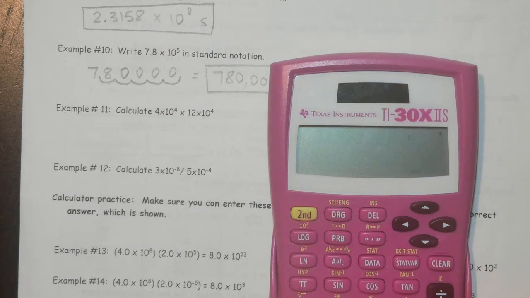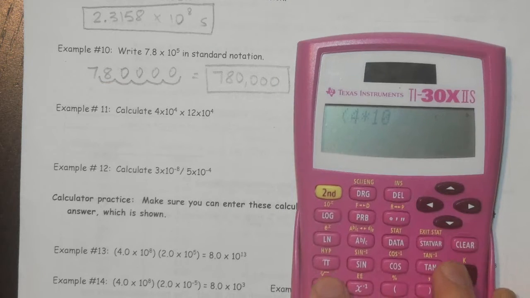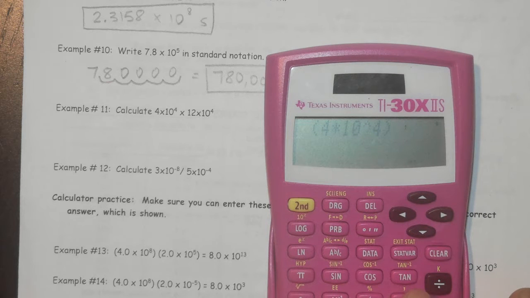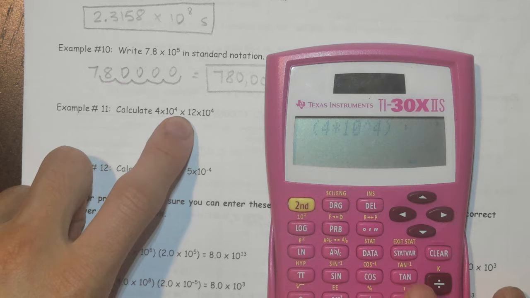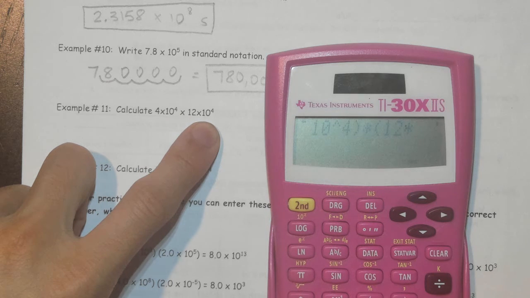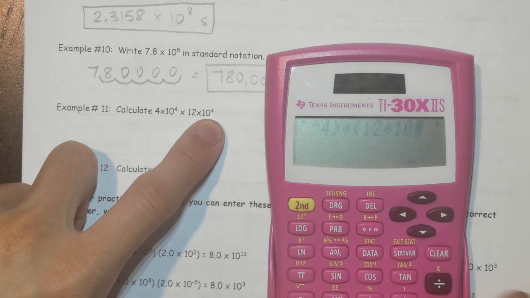Okay. So let's go ahead and calculate this. So we have to enter this in the calculator. So I'm going to do parentheses 4 times 10, the little hat, okay, to the power of 4, close the parentheses. So we're right here. Now we're going to multiply by another parentheses 12 times 10, and the 10 gets raised to a power of 4. So I'm going to close the parentheses and hit enter.